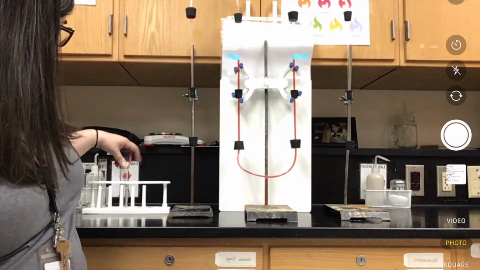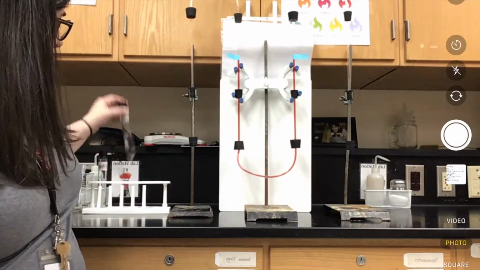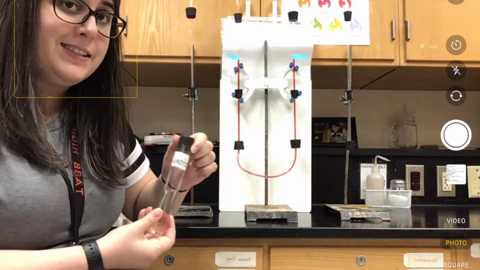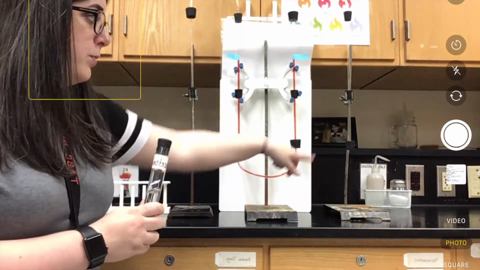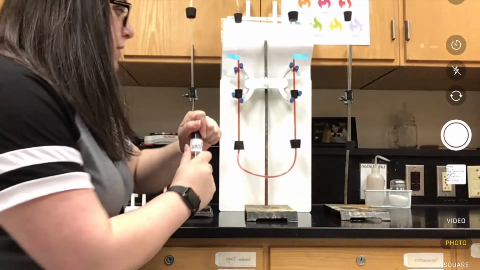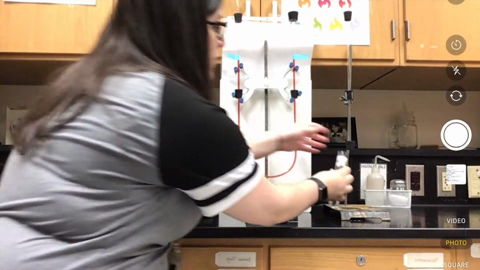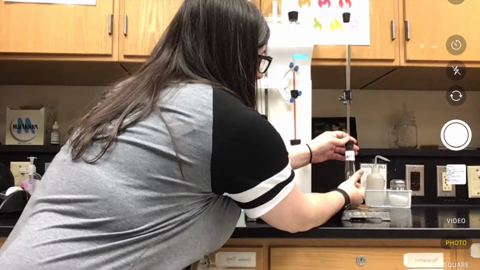But now, I'm going to take a volatile liquid like acetone, and I'm going to plug off one of these ends. So I'm going to uncork my acetone and connect it.